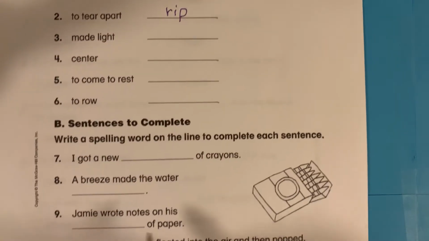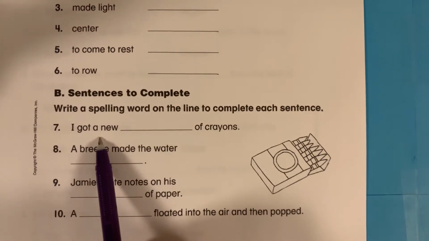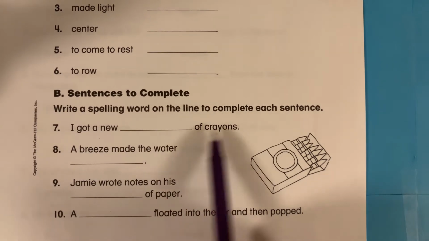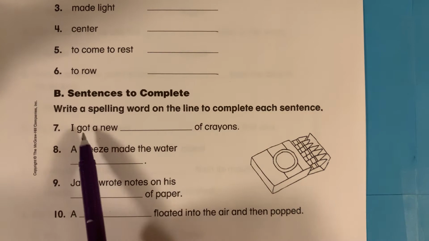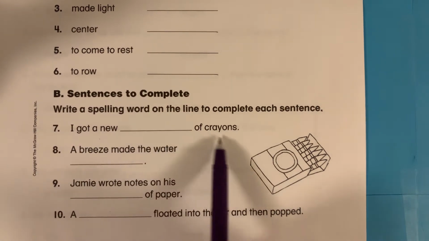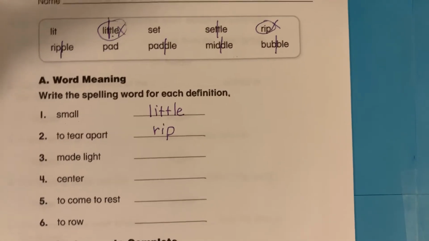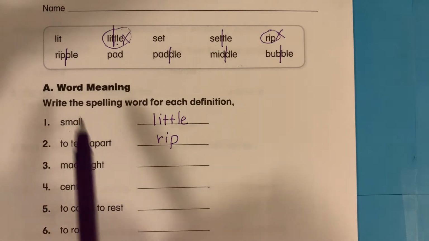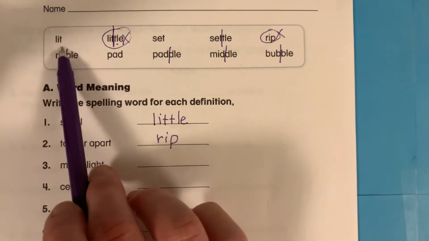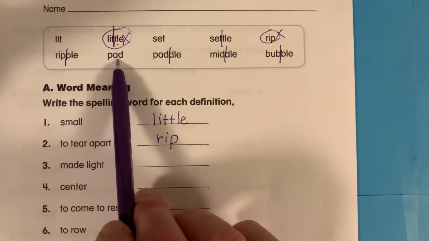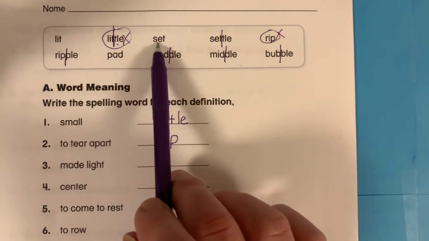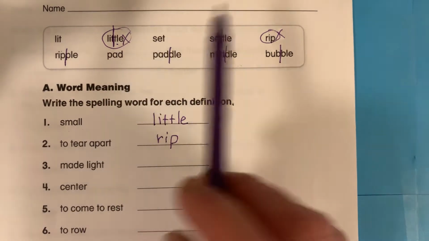At the bottom, you have four questions where you are using context clues to figure out the answer. I got a new blank of crayons. I got a new, which word makes sense? A new lit, a new pad of paper maybe, a new set of crayons.